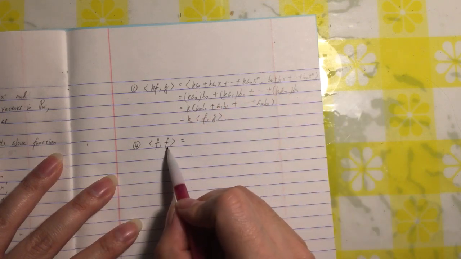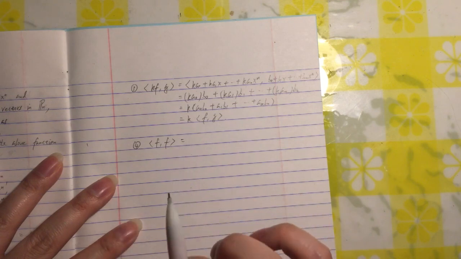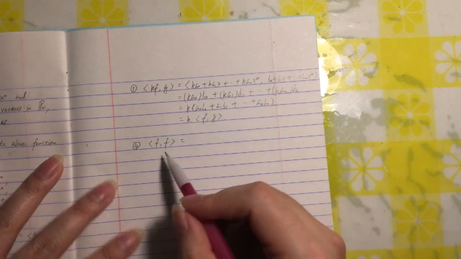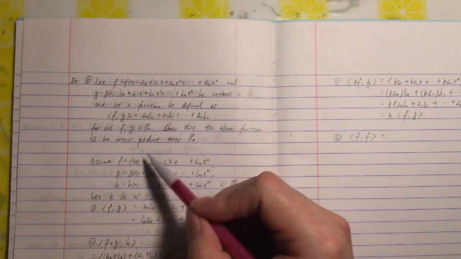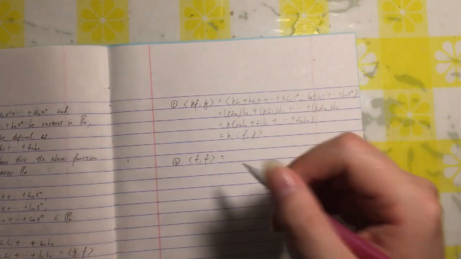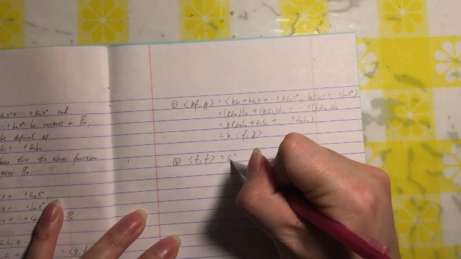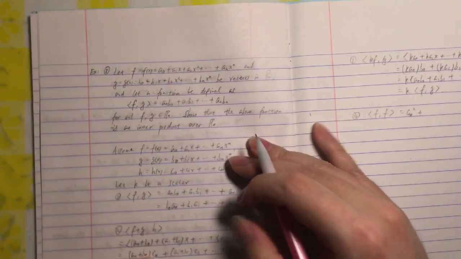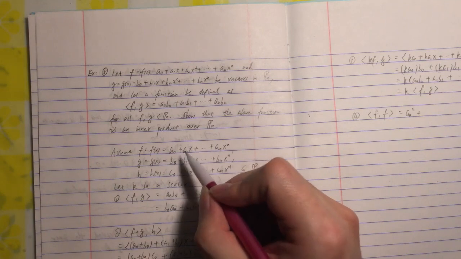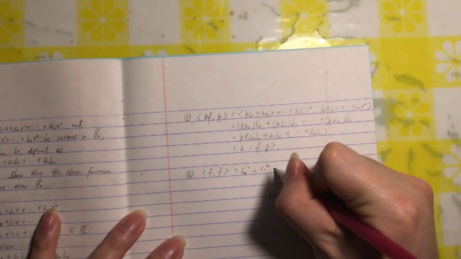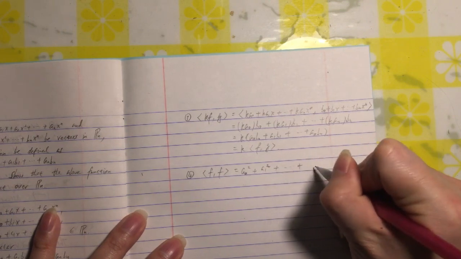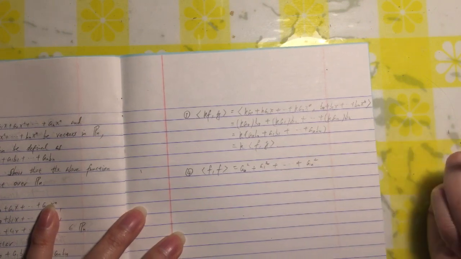Angle bracket of f comma f. We multiply the corresponding components. The first coefficient in function f is a0. a0 times a0 is a0 squared. The second coefficient is a1. a1 times a1 is a1 squared. And then we continue, eventually we have an squared.